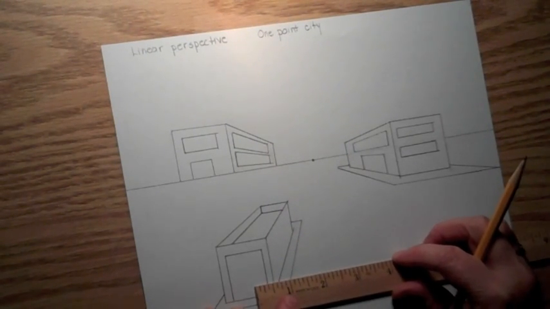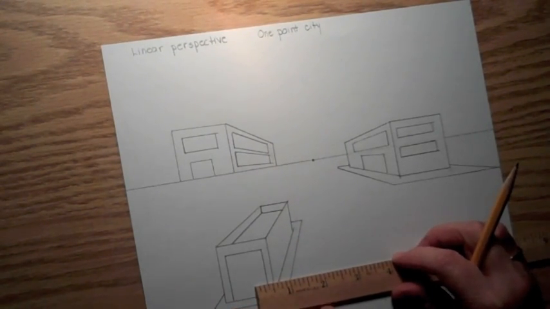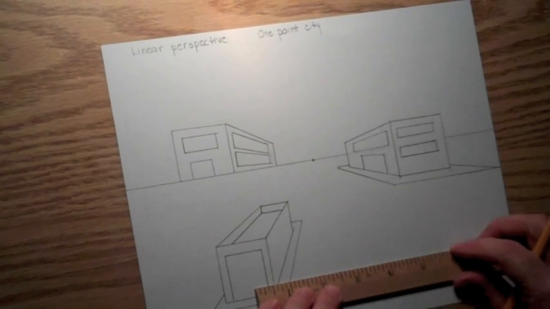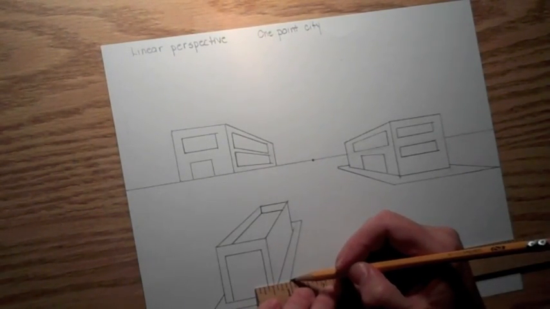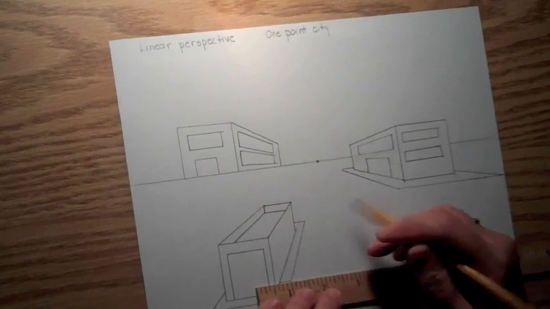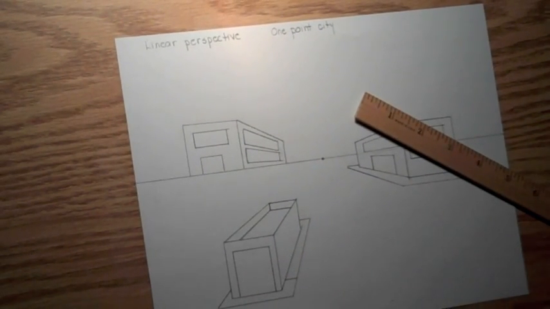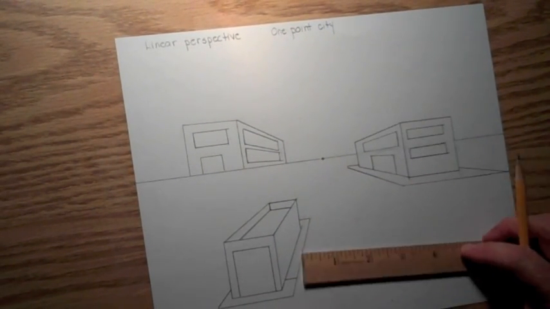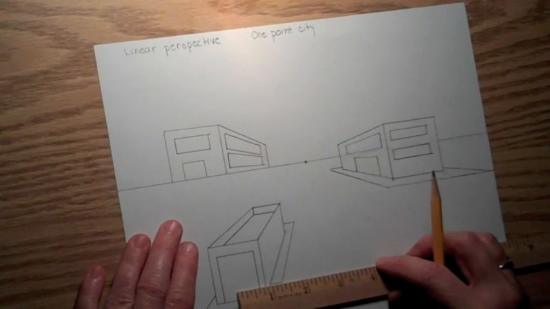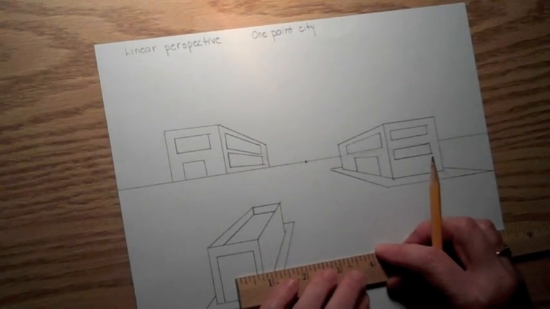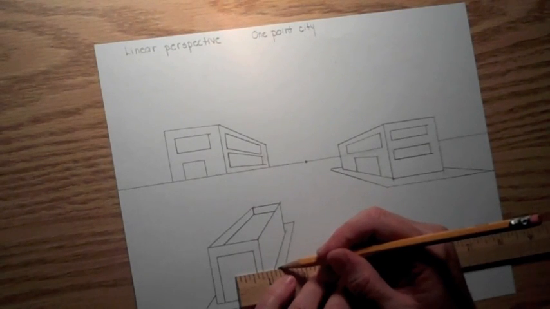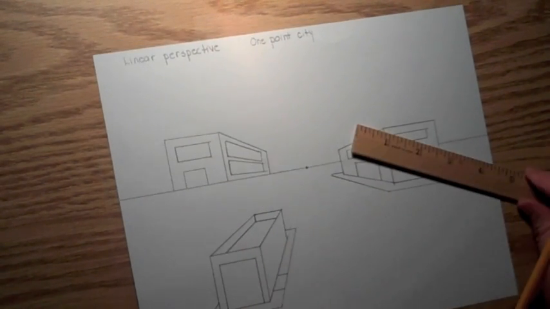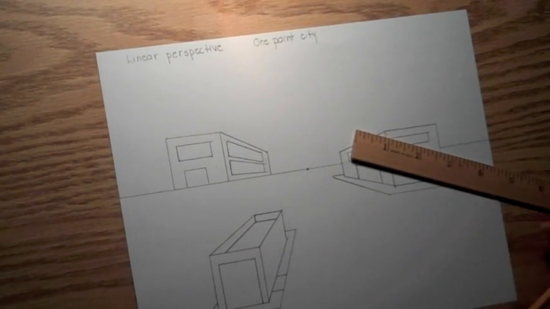I am going to make the first square sort of big. And I'm going to make sure that my ruler is horizontal. And I'm going to draw a sidewalk line right there. And then I'm going to keep it horizontal, and I'm going to move it up. And I'm going to make another horizontal line. So there's another crack in the sidewalk.